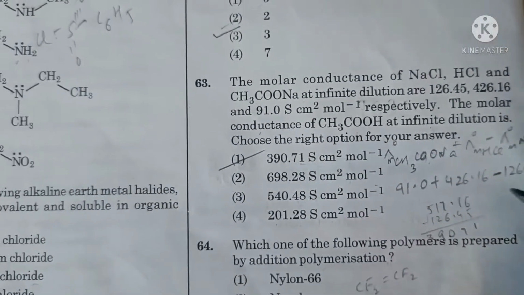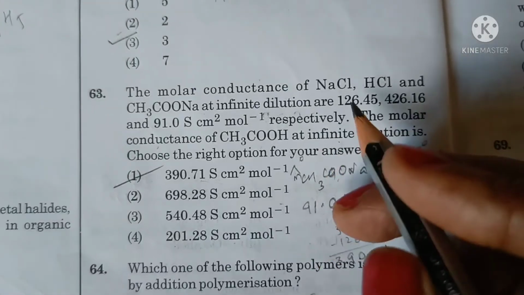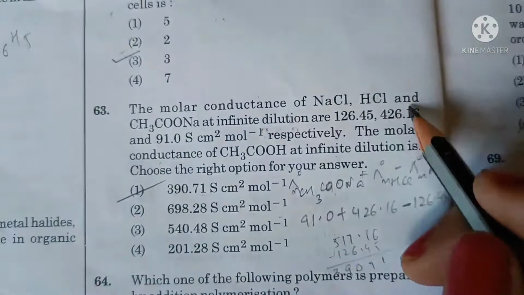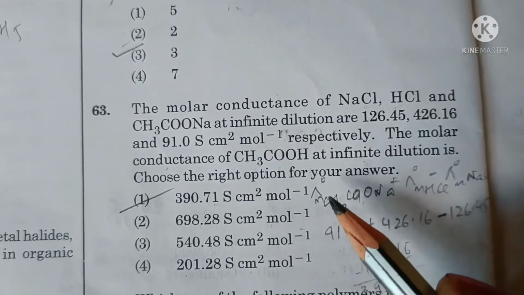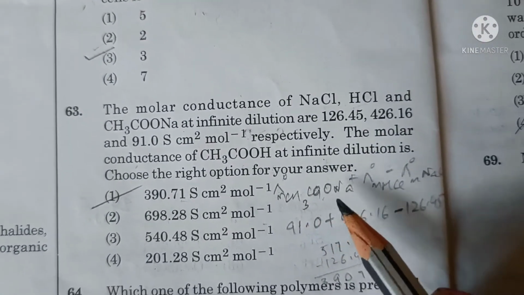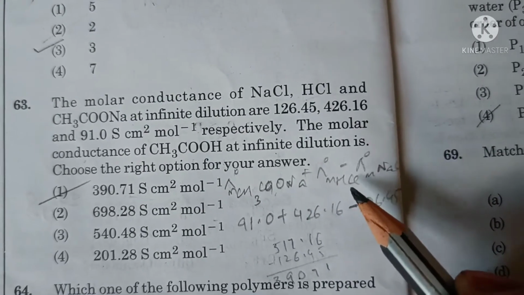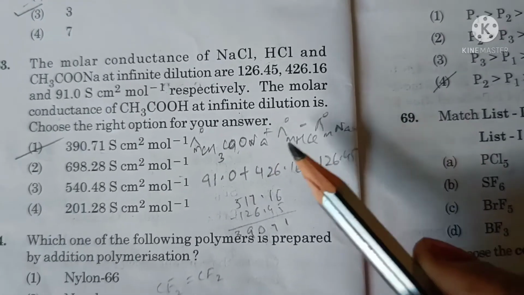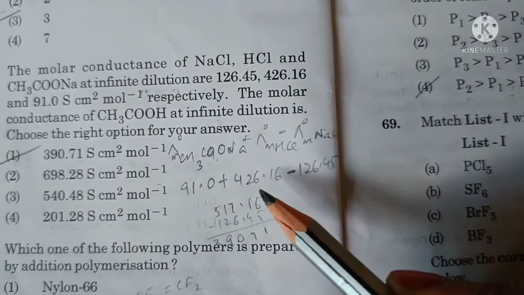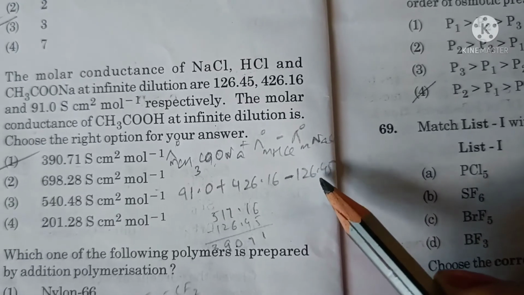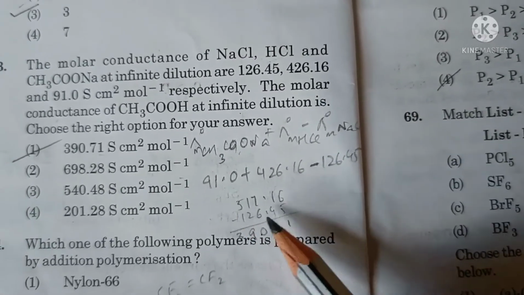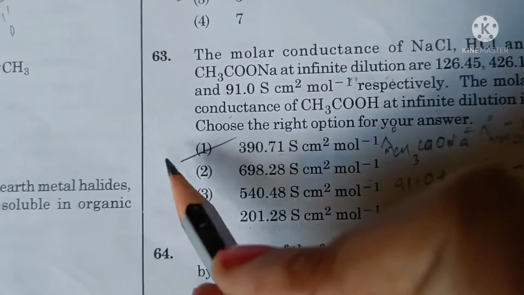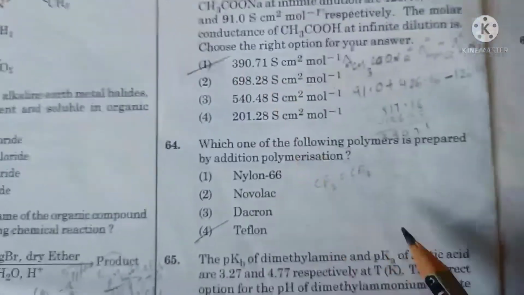So molar conductance for acetic acid we have to find out. As we know, for finding out acetic acid, we have to add acetate ions and H plus ions. So molar conductivity at infinite dilution for sodium acetate plus molar conductivity for HCl minus NaCl to remove Na and Cl ions. So the value is 91 plus 426.16 minus 126.45, which will give the answer equal to 390.71 Siemens centimeter square mole inverse. So option 1 is the correct answer.